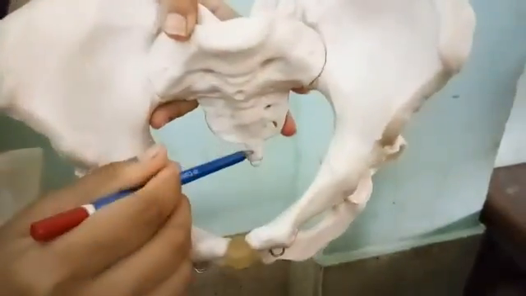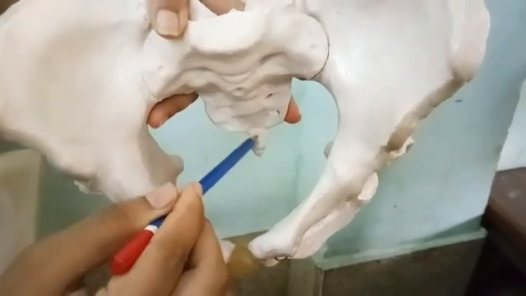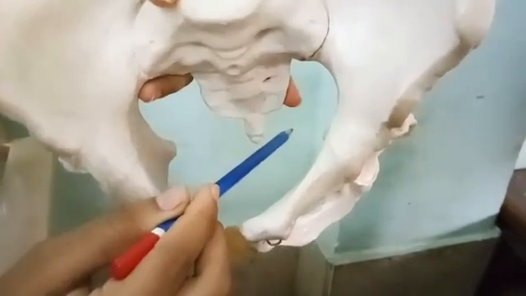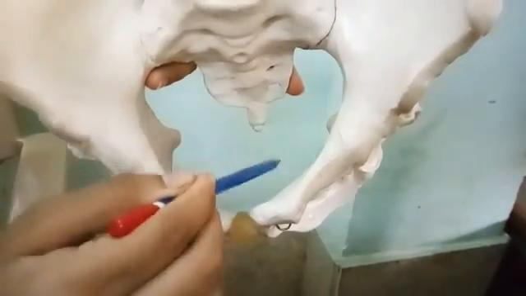The last bone is the coccyx. The coccyx is a vestigial tail. It consists of 4 fused vertebrae forming a small triangular bone. It is a movable bone.